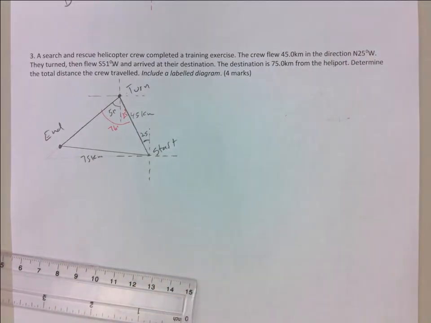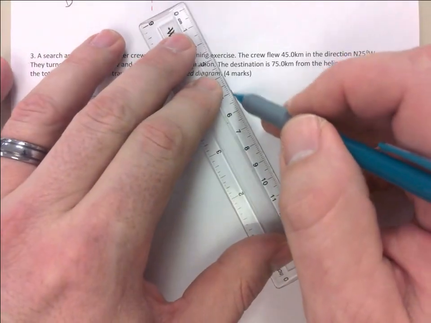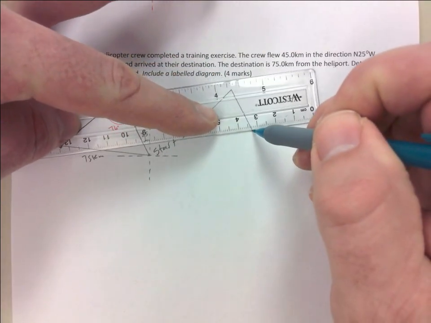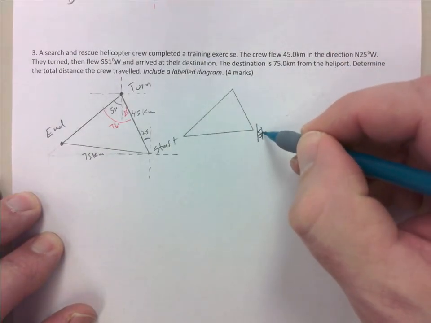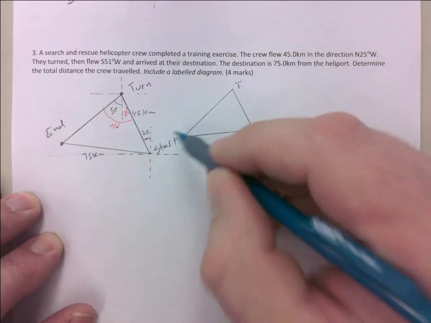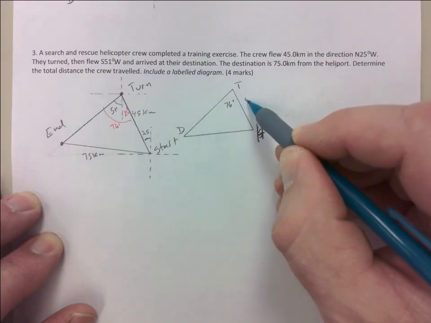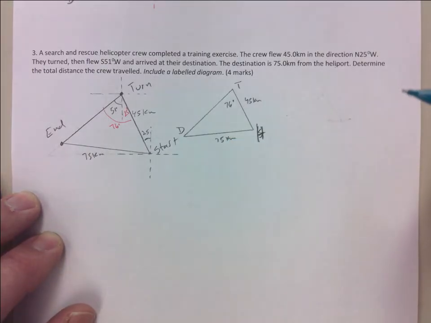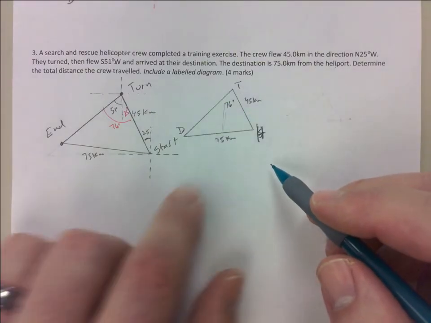If I don't ask you to make a clean diagram, that is up to you. I really like clean versions. Start, or you can call it the heliport, the turning point, and the final destination. And you bring the 76 in here. This is 45. This is 75. And you recognize that this is sine law. You've got a pair. What is it asking for?